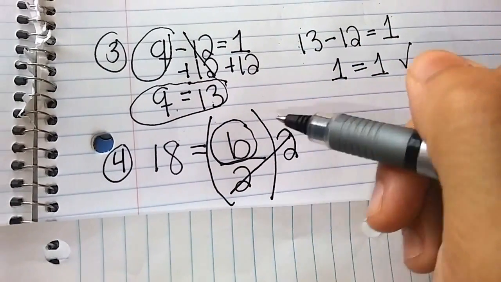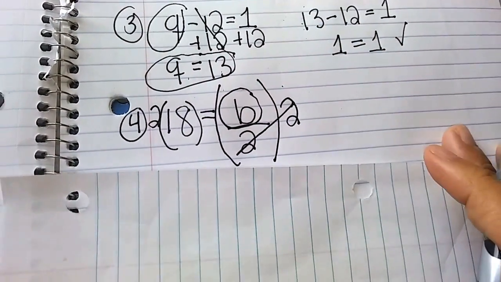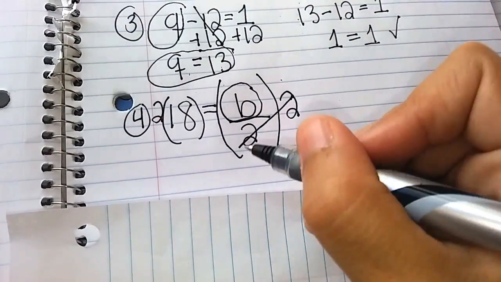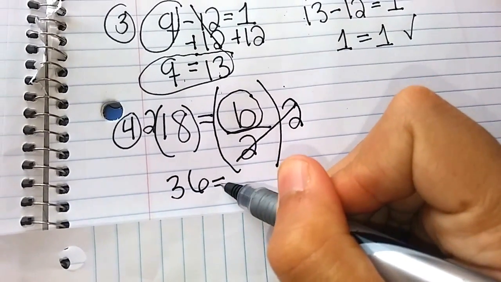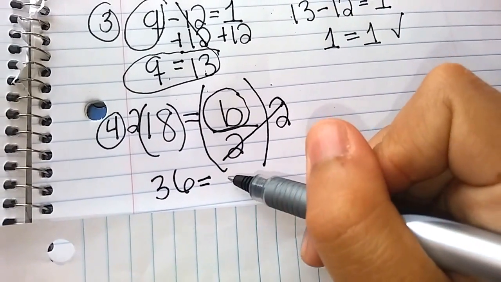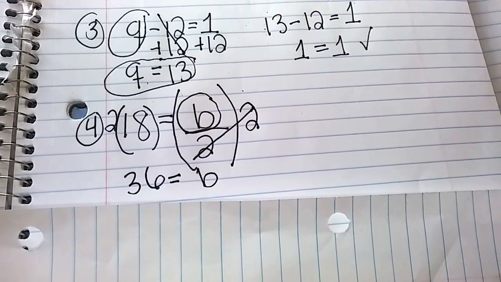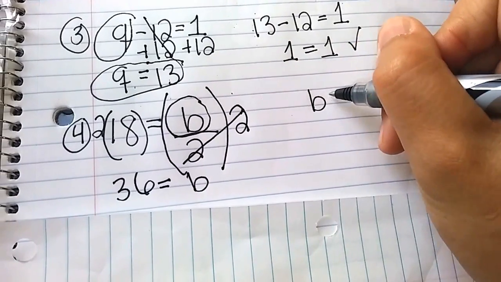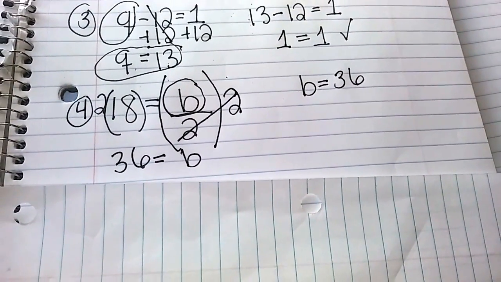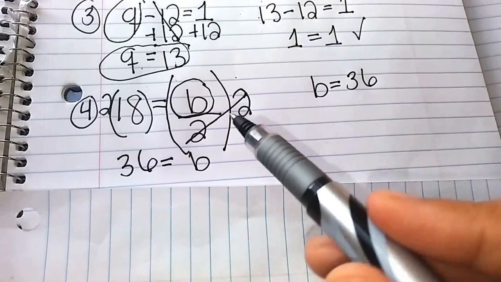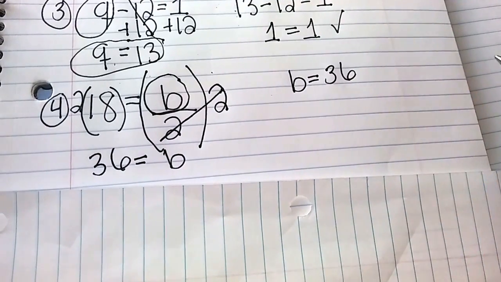Whatever you do to the right side, do to the left side. So multiply 18 by 2. So we're going to have 2 times 18 gives us 36. We no longer have that 2, we just have a b now. So 36 is our answer for b, or is our solution for b. Go ahead and plug it back in just to make sure that you did it correctly. In this case, remember 36 equals b is the same thing as b equals 36. You can flip them around, it does not matter.